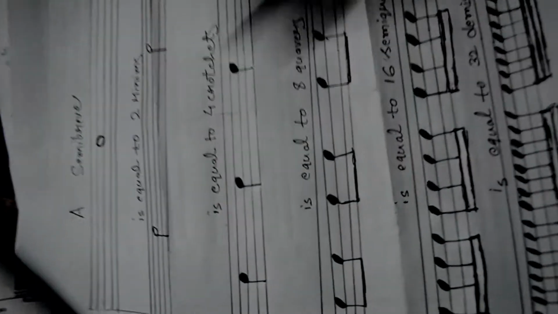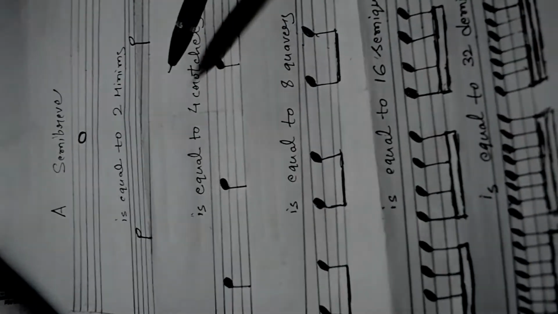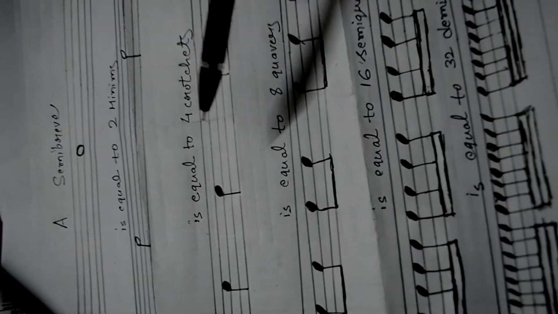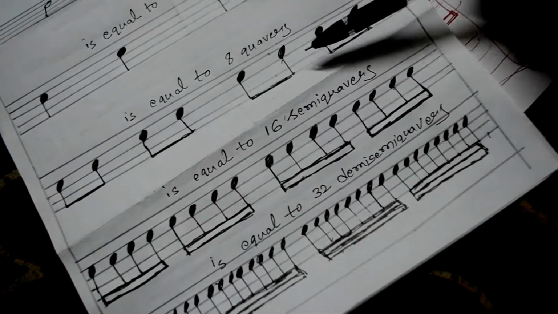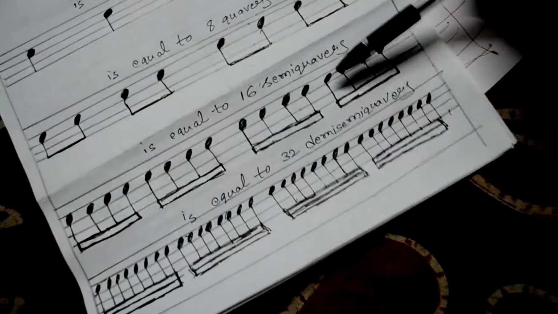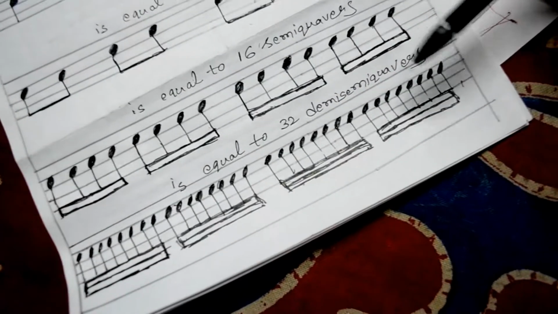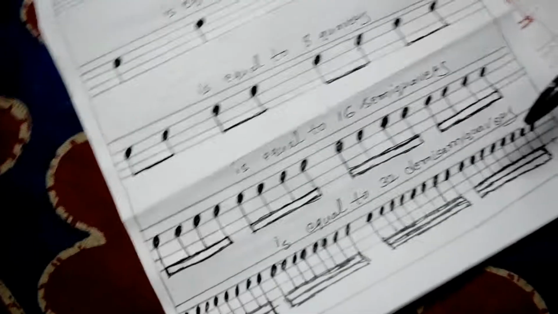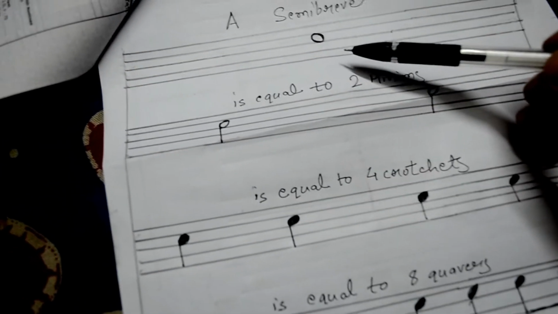So one semibreve is equal to 2 minims. Now 2 minims is equal to 4 crotchets. 4 crotchets is equal to 8 quavers. 8 quavers is equal to 16 semiquavers, and 16 semiquavers is equal to 32 demi semiquavers. So these are the relative value of the notes with respect to the whole note, which is a semibreve.